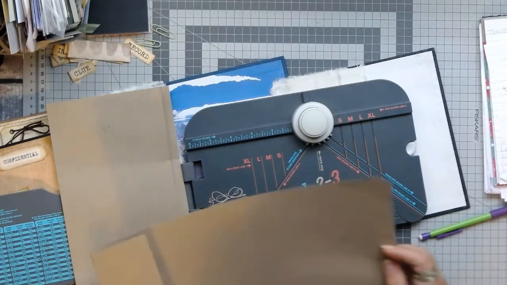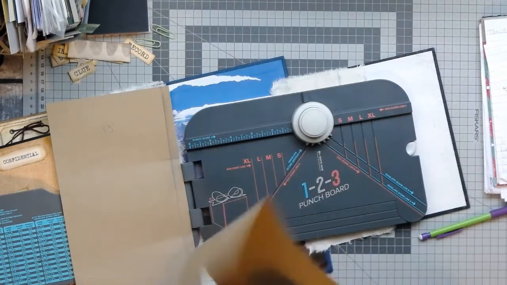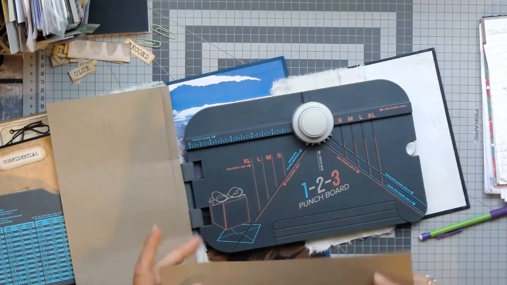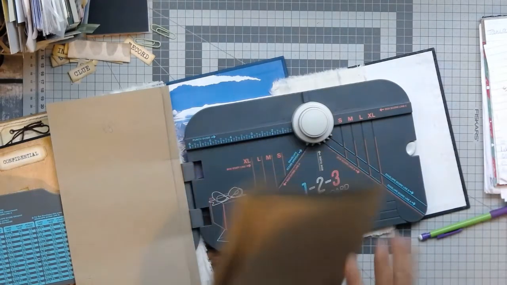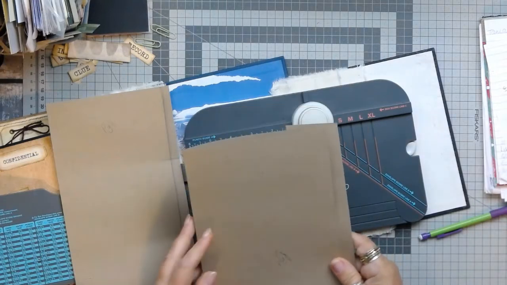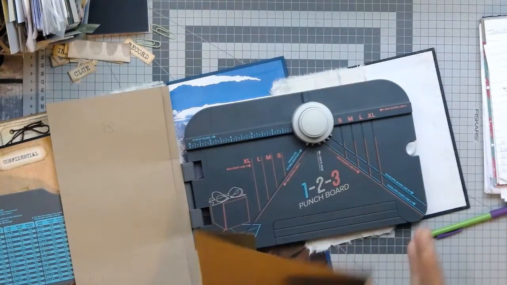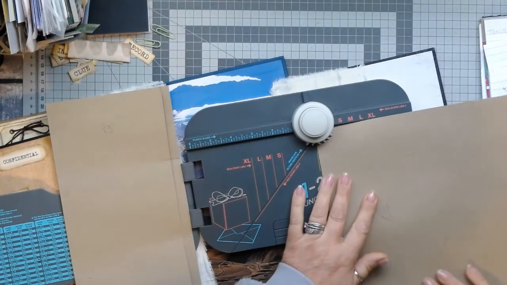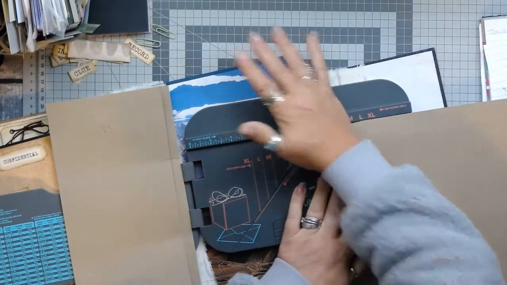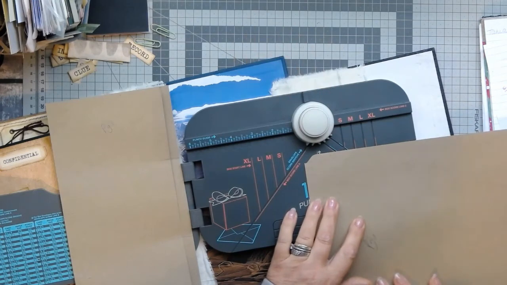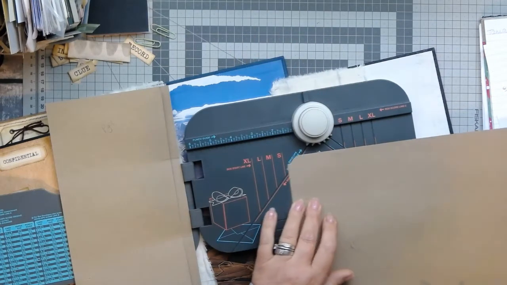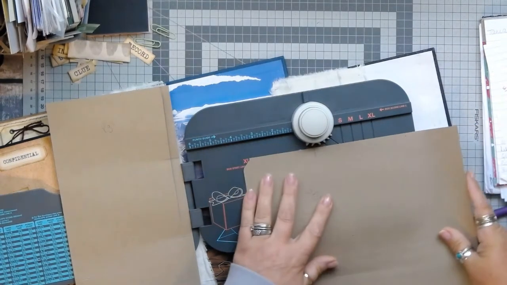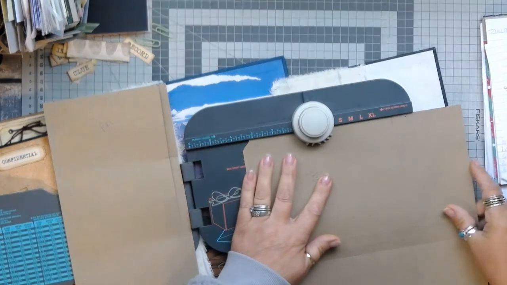Have I done that the wrong way? I think I have. I'll have to turn it the other way. No, I can't turn it the other way now. I think I should have done it that way instead. And then I would put that mark in there.